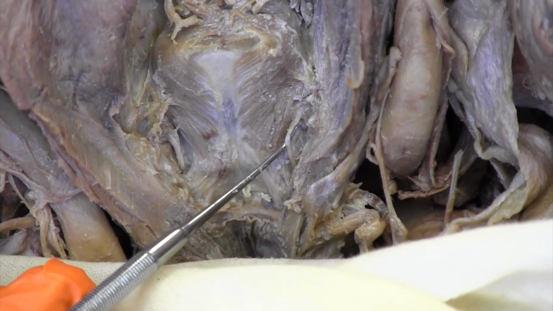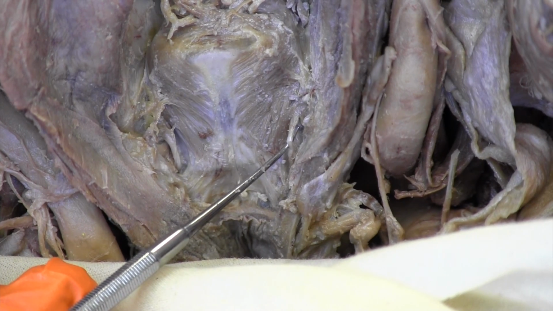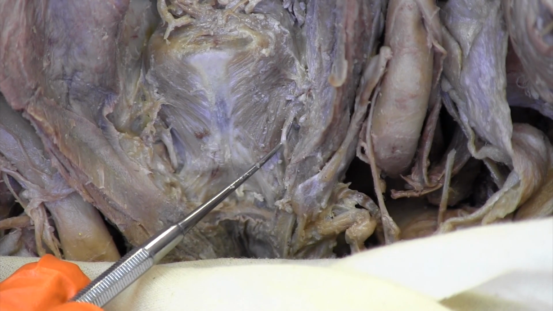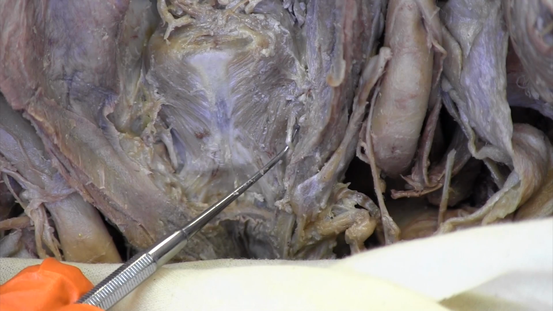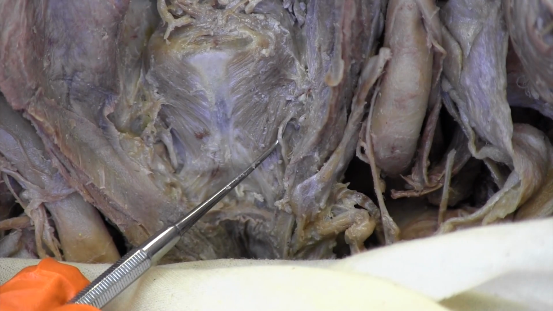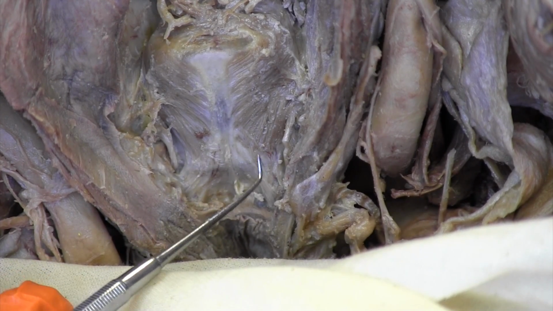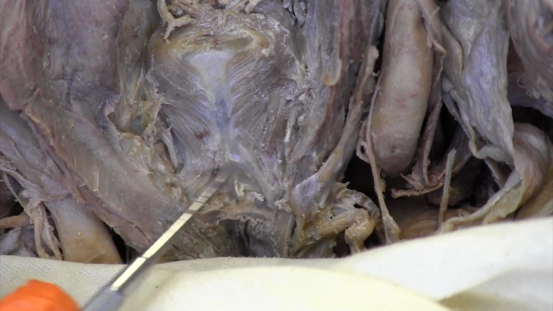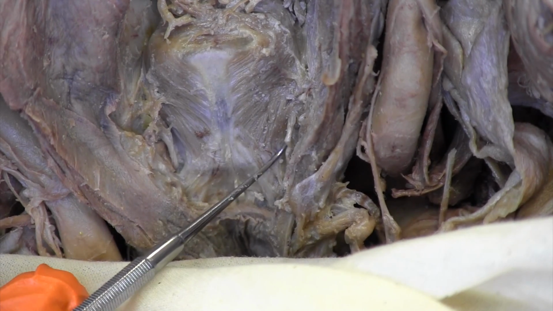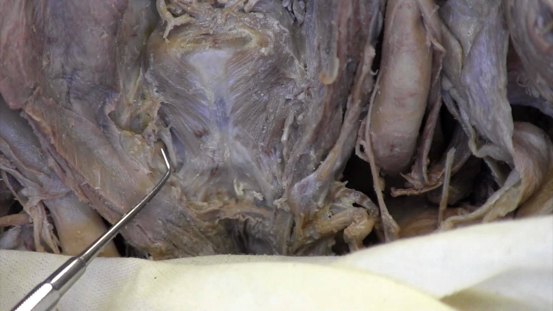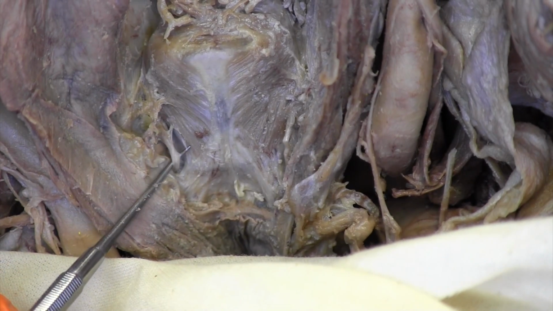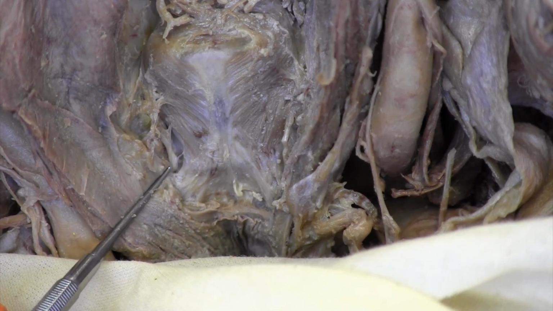So in this situation, it would be really hard not to say recurrent laryngeal nerve, because technically it is the recurrent laryngeal nerve. However, we are inside the larynx now. So it gets a new name. Now both of these are called the inferior laryngeal nerves.